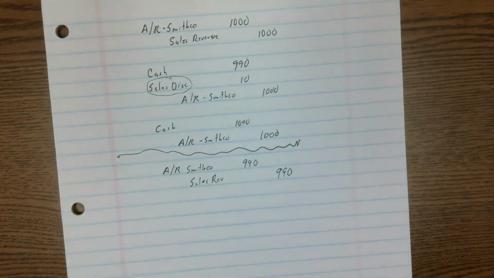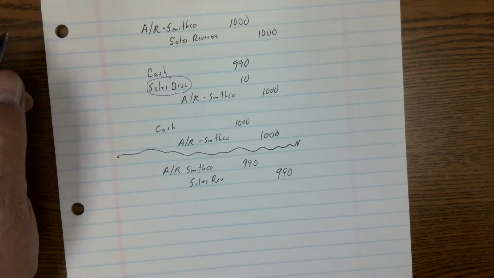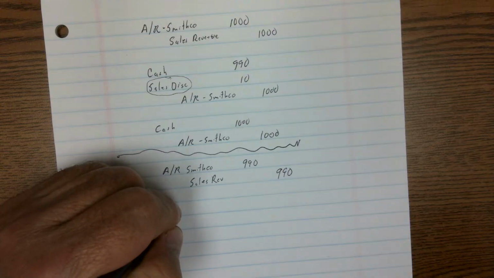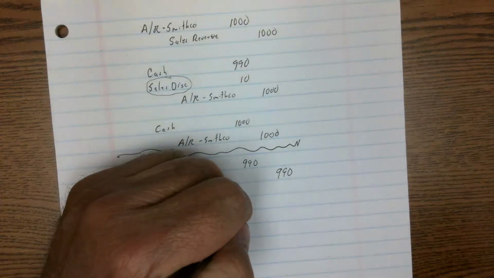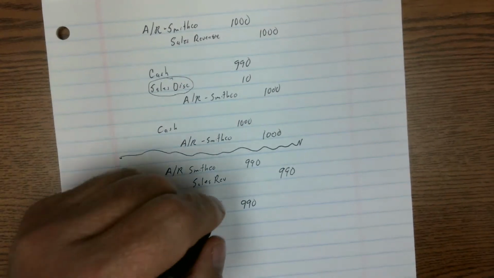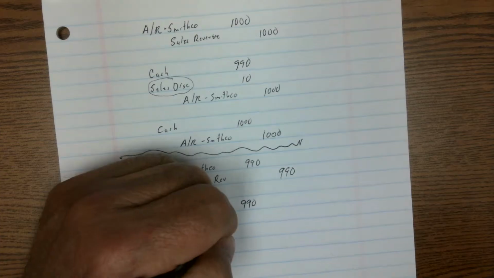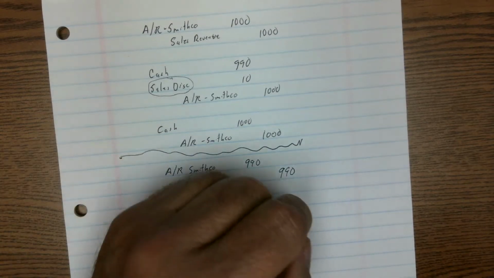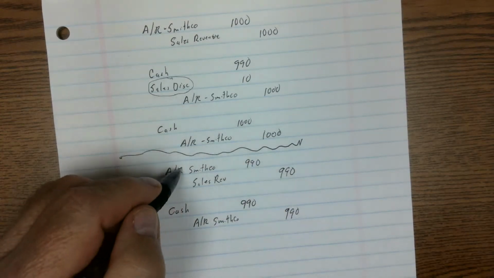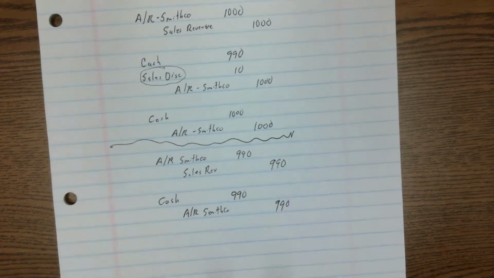Now I do the net method when I expect them to take advantage of the sales discount and save themselves $10. When they do that, when they pay me off within 10 days, it'll be cash for $990. And then accounts receivable Smithco for $990. So there's a debit, there's a credit, they offset, same dollar amount, they offset.